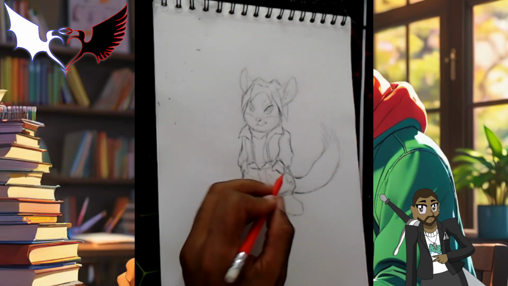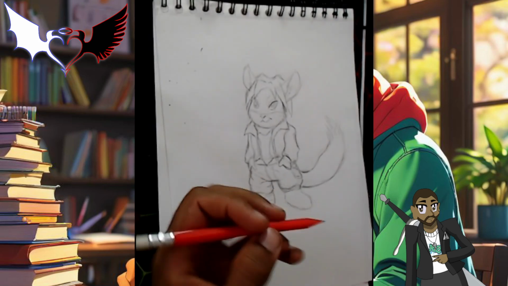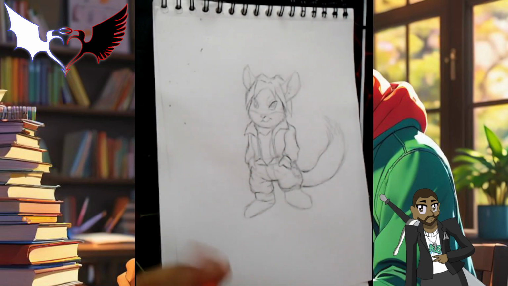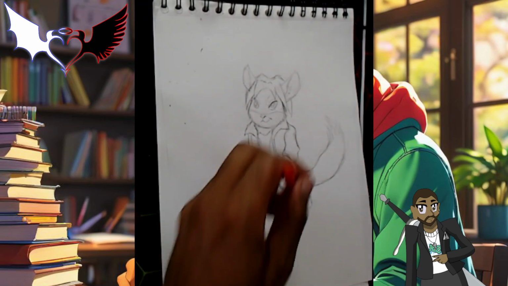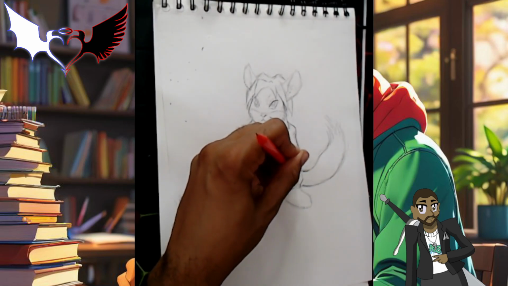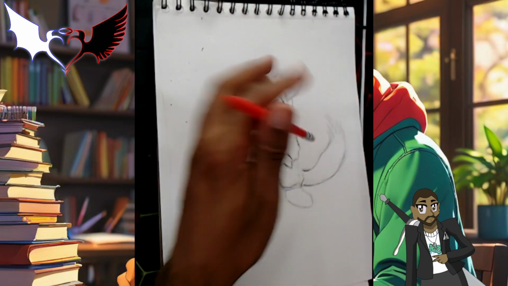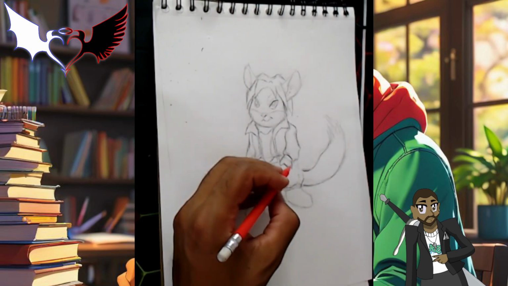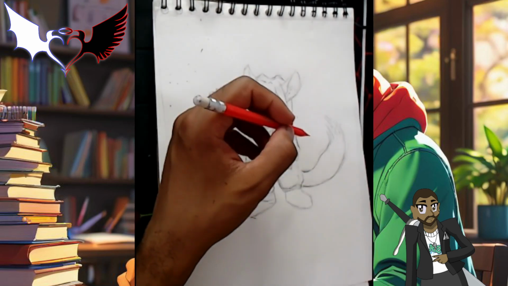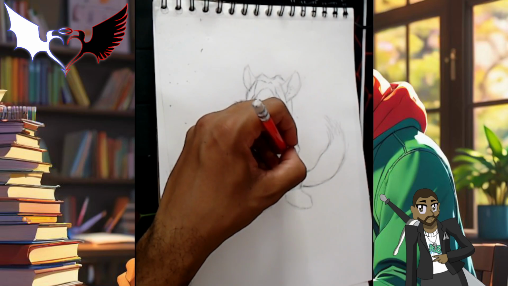Remember, any lines you fix now are lines you don't have to fix later. I think the pants, I might have to fix these a little bit. Yeah, there we go. Oh, I just realized something. This is way fatter than I thought it was.